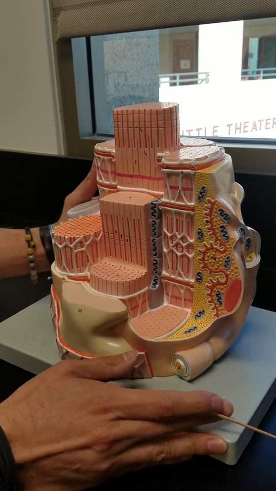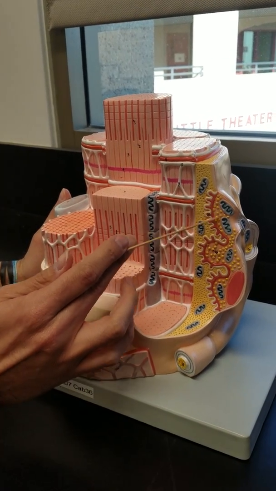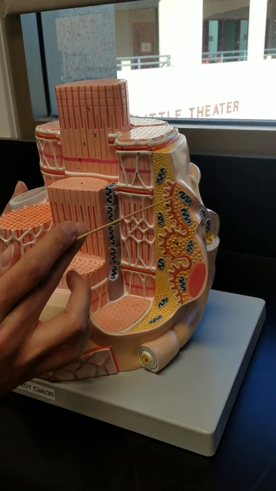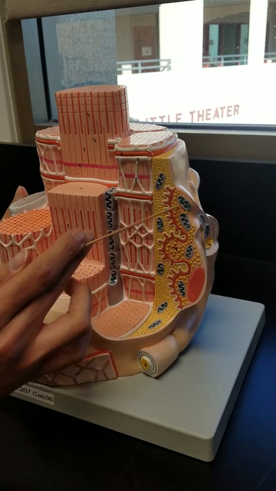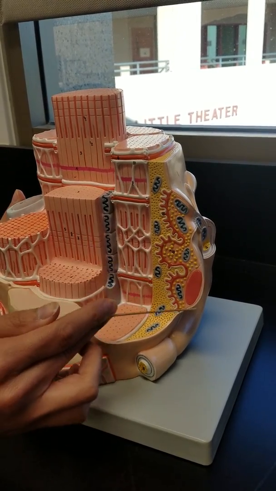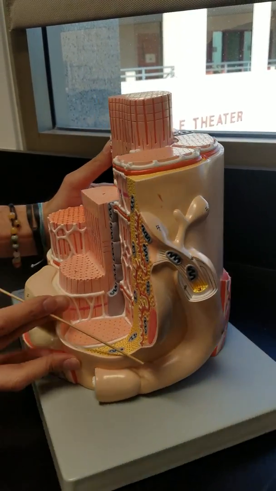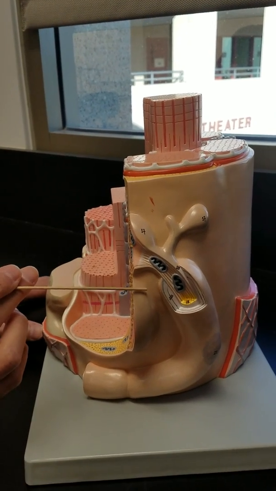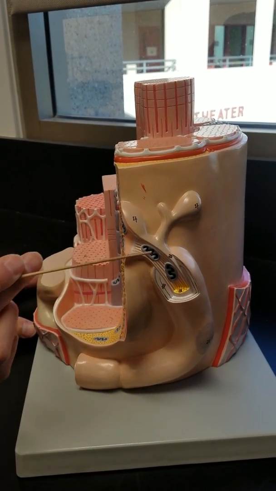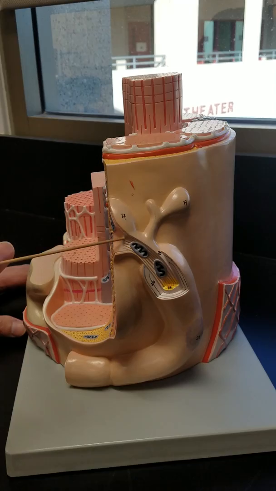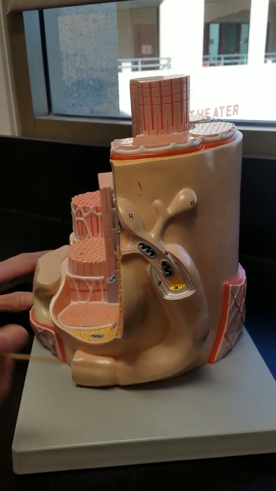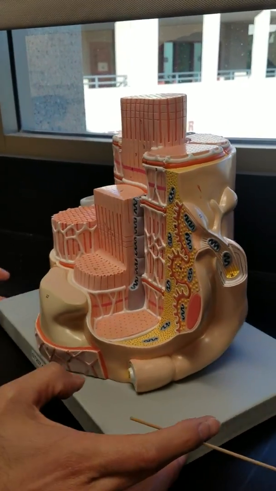If you look out here, this is a side view. This area here, where all these yellow dots are and where these squiggly lines are, this entire thing here, this is a neuromuscular junction. You can also identify the neuromuscular junction out here, and here, and here. So that's where the nerve innervates the muscle.